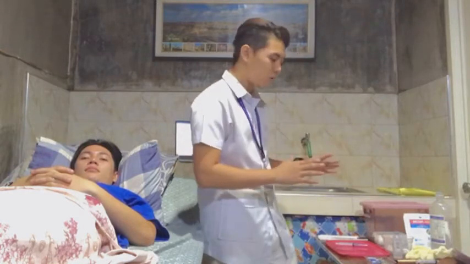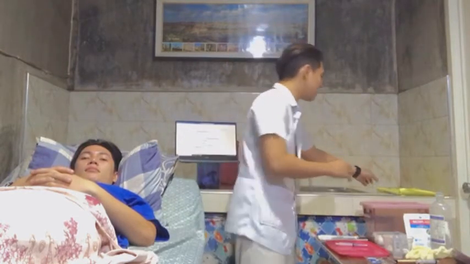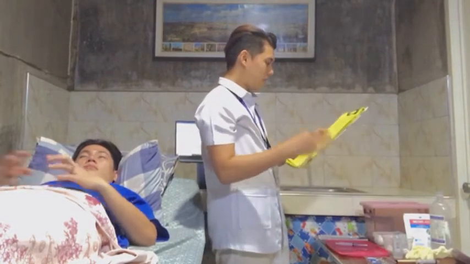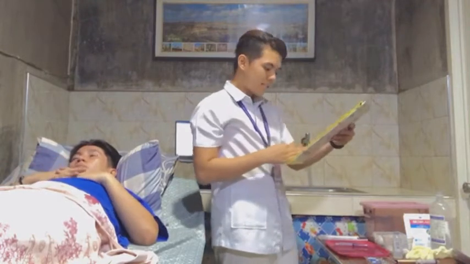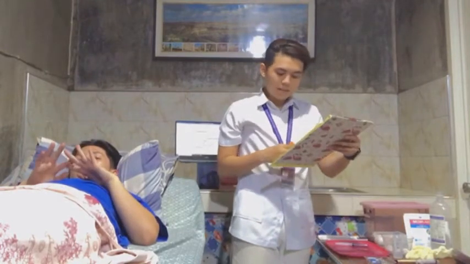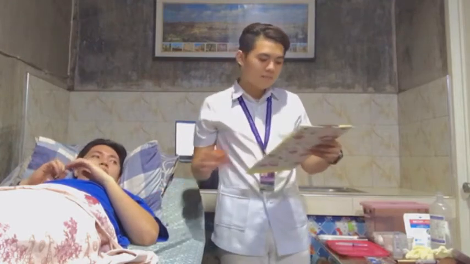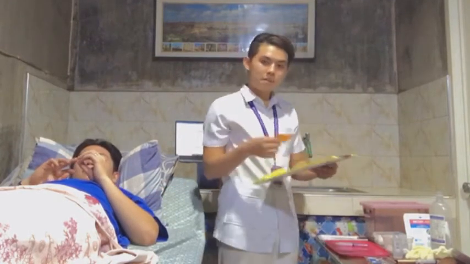So first, again, we'll be checking the doctor's order and the patient's chart because the chart of the patient is more reliable than the medication tickets. So I have here the medication ticket, and the doctor's order here says that the patient is experiencing dehydration, so we will be giving an intramuscular injection for our patient today.